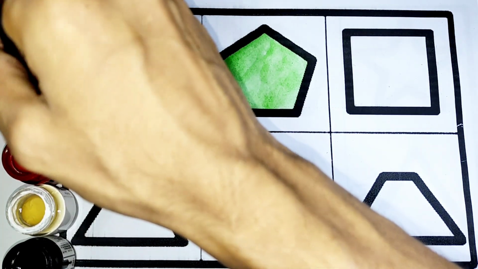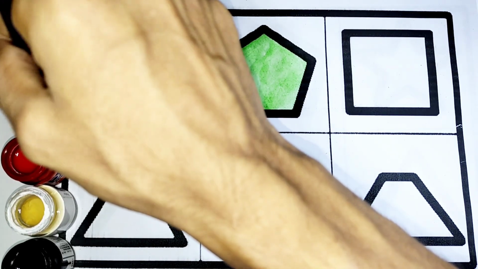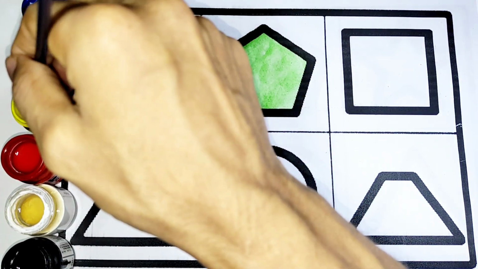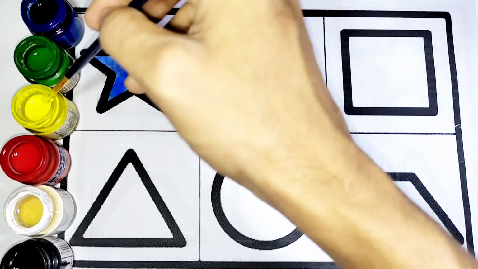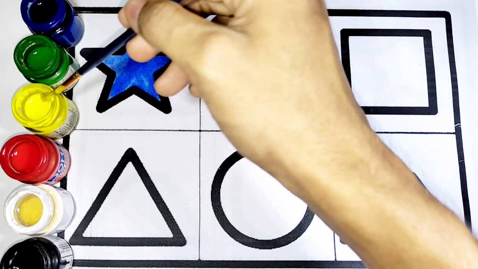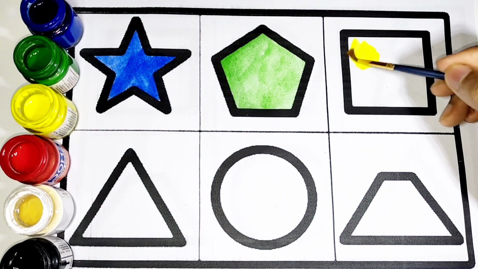Now we're mixing yellow color. The color of yellow. Now we're coloring the shape of square.